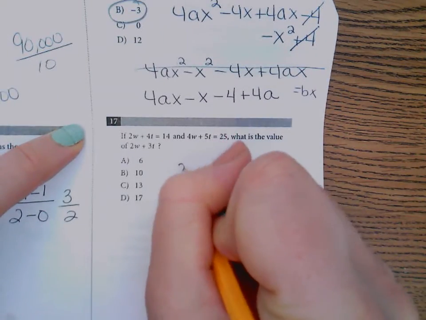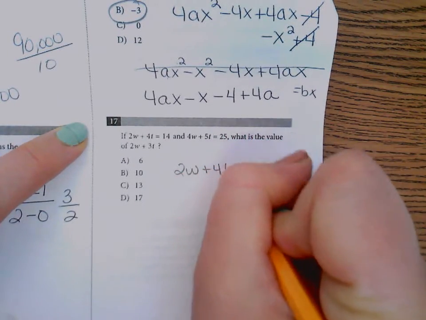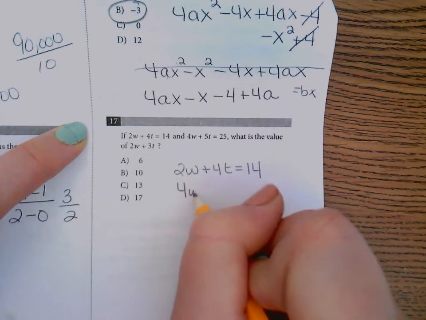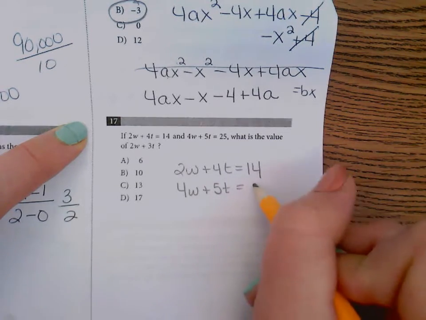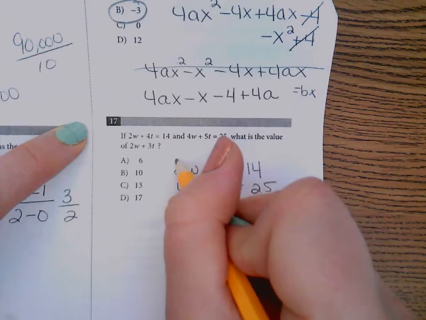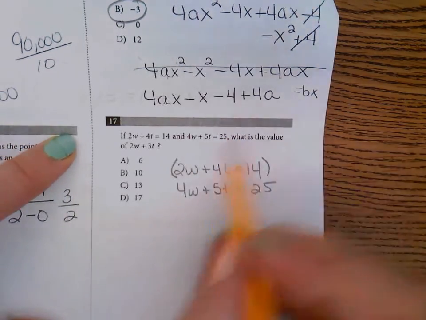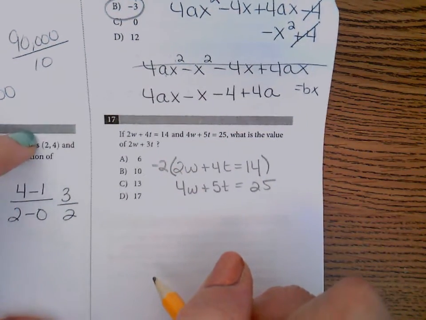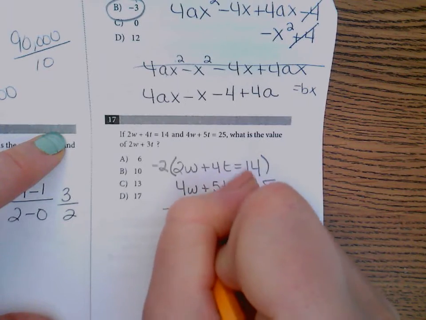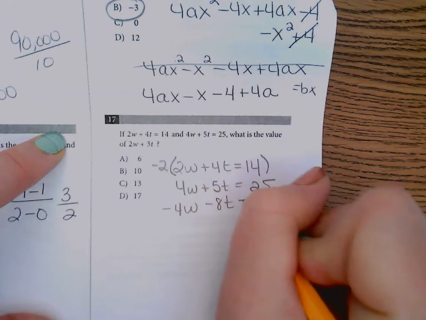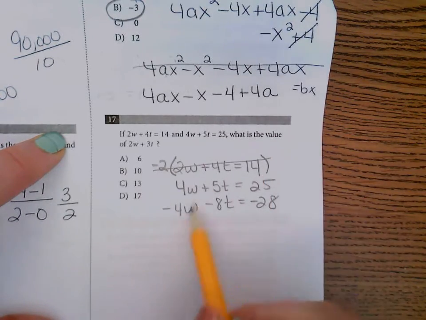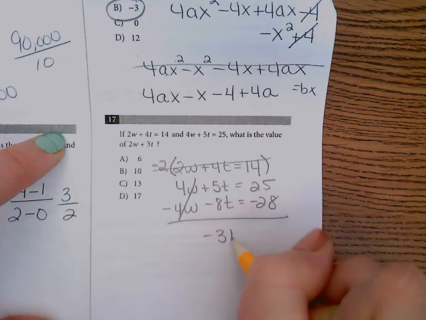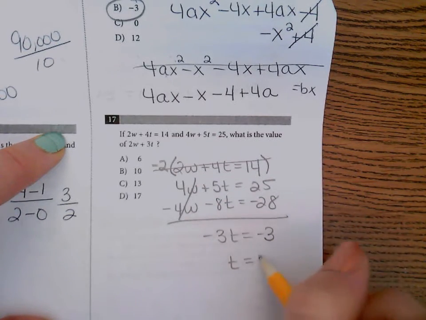I think the easiest way is by elimination. So I have to set up my equations on top of each other. 2w plus 4t is 14. 4w plus 5t is 25. I need to multiply one of the equations through by a constant that will get rid of one of my variables. I'm going to multiply the top equation through by negative 2. So I would have negative 4w minus 8t equals negative 28. Now I can add together these two equations because my w's are gone. Negative 3t equals negative 3, so t is 1.